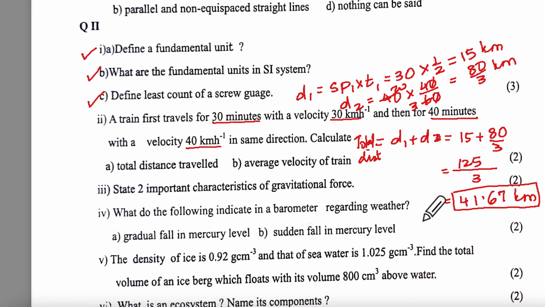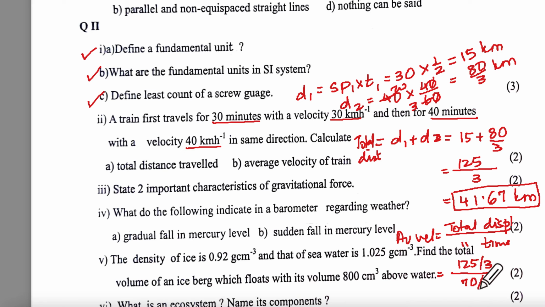Now average velocity, what will you say? Average velocity will be total distance upon total time. Correct or no? Total displacement, write, but don't say distance because velocity. So what you'll say? Total displacement upon total time. So total displacement will be how much? 125 upon 3. And total time is how much? 30 minutes and 40 minutes, means 70 minutes. So 70 upon 60 hours.